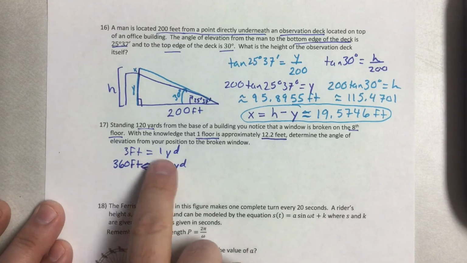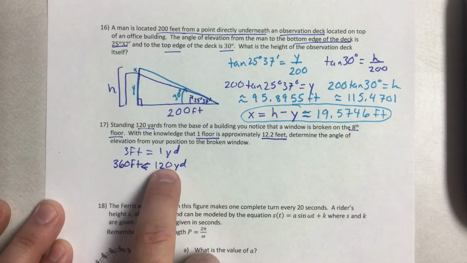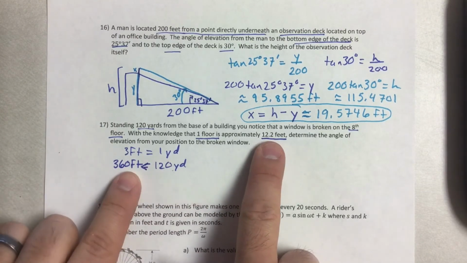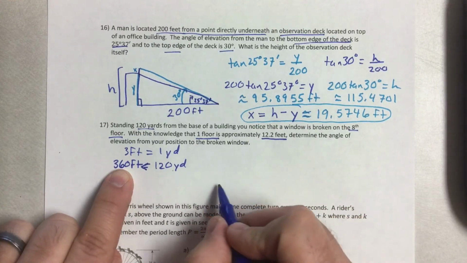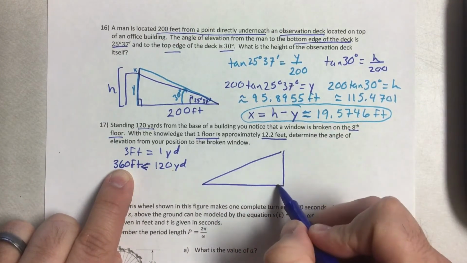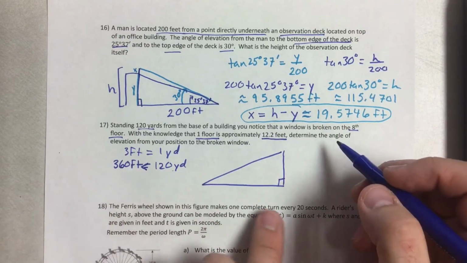Okay, so 1 yard's 3 feet. So 120 times 3 gives us 360. So now we're going to be in equal units, feet. I've yet to even look at what we're asking for, but that's okay.